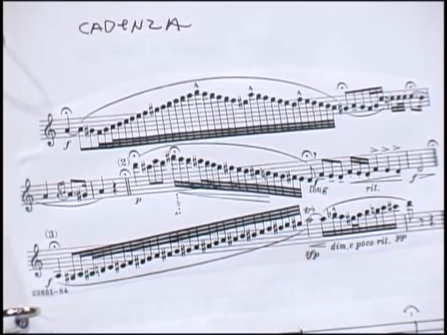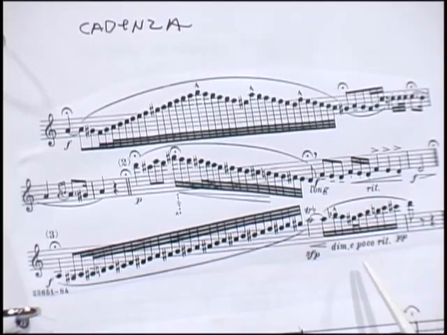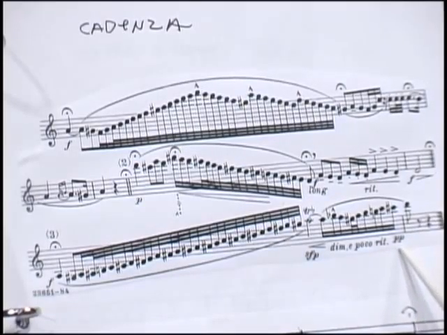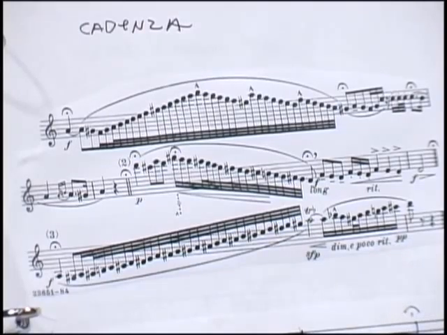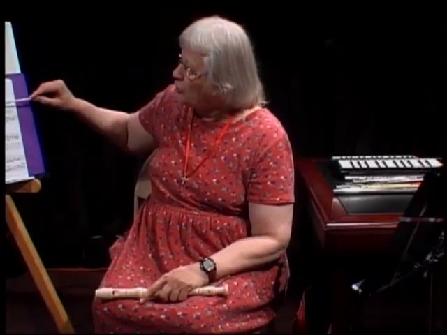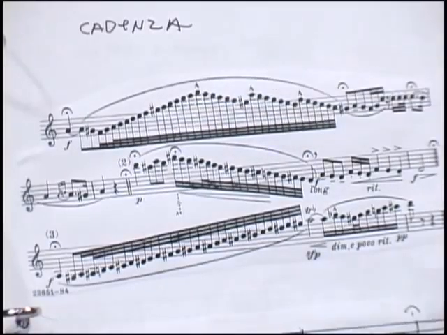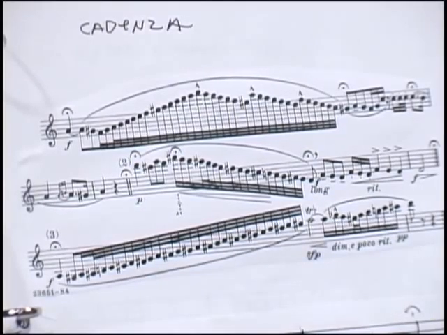Remember, poco a poco, little by little. So when it says poco retard, you slow down gradually, little by little, and end this note very soft because there's a double P. Now, I know this seems like a lot of information, but it'll be helpful for you just to recognize it, because if you are playing something like this, you can interpret it any way you want. There are no bar lines here. You can play it fast or slow, and it can be just as nice as you want it to be.